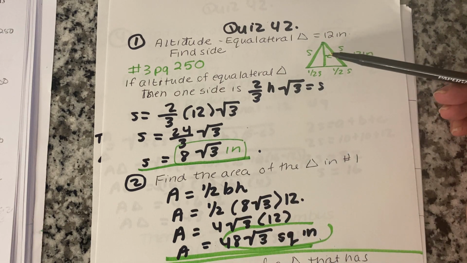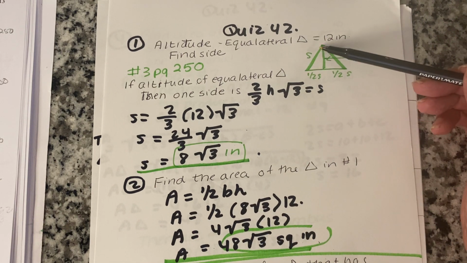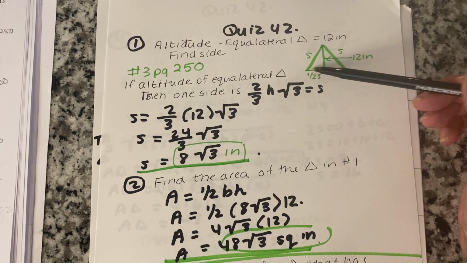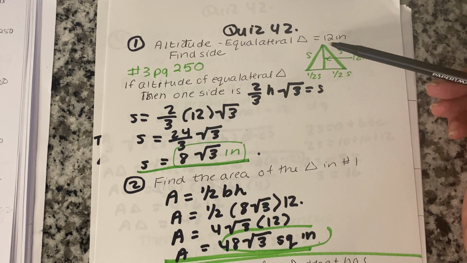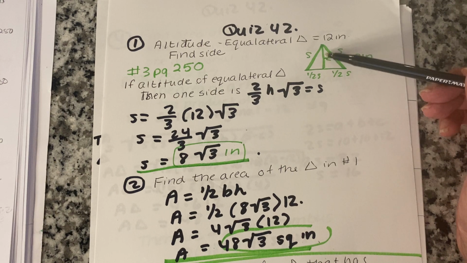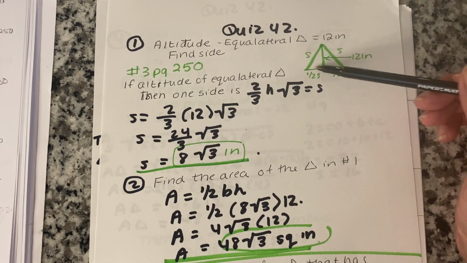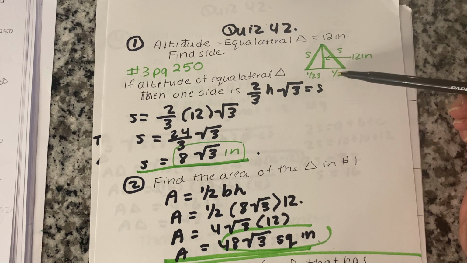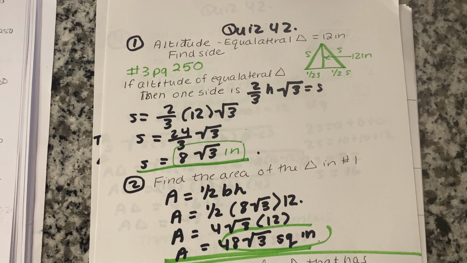So first of all, I drew it. Go ahead and draw these too. This is going to be your triangle here, right? Equilateral means all these sides are equal, but we don't know the side. But we know the altitude now. We know this is 12. We want to know what this S is, what this side is, right? Well, there's a secret formula here.